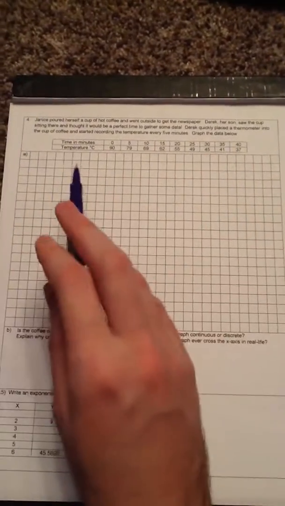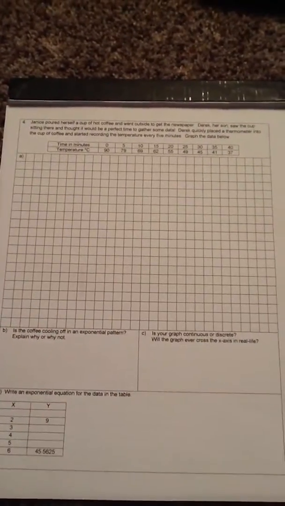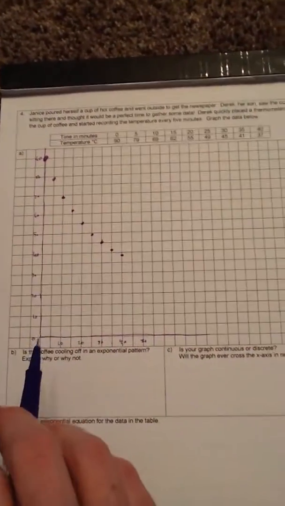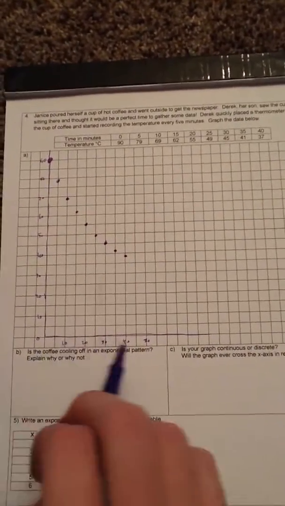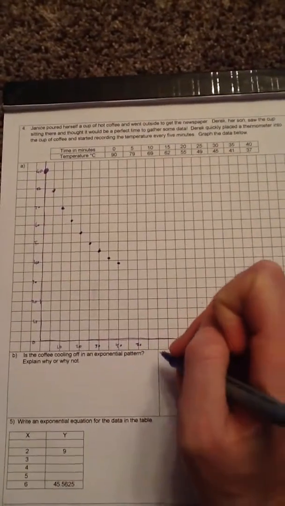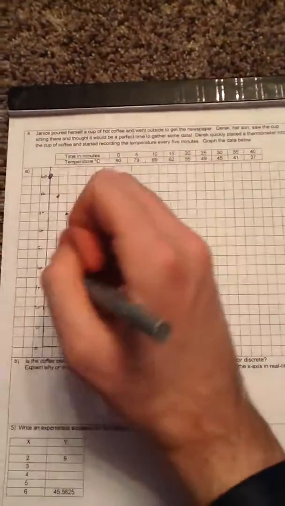All right, on the back we're going to start off by doing a little bit of graphing. So we're going to have to graph a whole bunch of points onto our coordinate grid right there. So I've plotted all my points. Kind of boring to watch me plot points. But one of the important things is I did make my scale the same on the x-axis and the y-axis. This down here is minutes, by the way. And over here is my temperature.